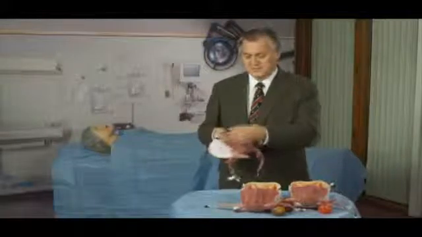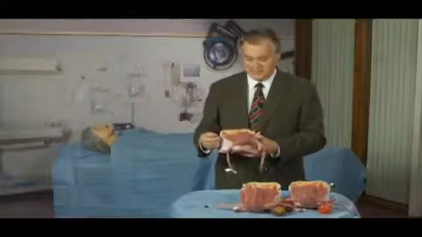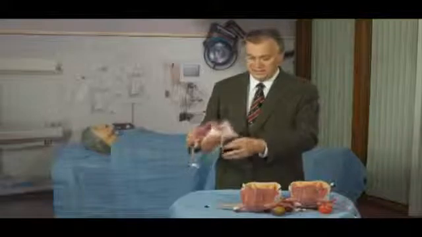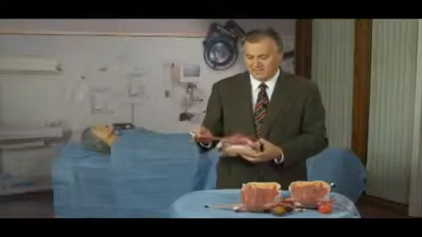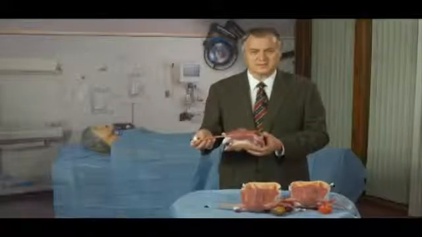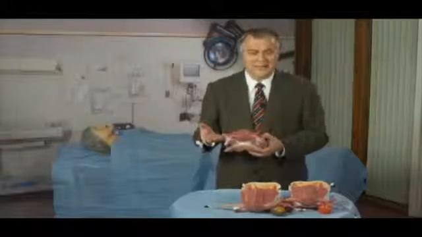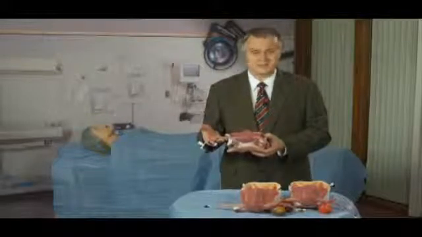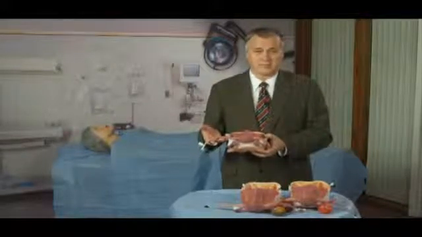You'll notice that this assembly has a blood supply here and here, as well as here and here. So this simulates the normal uterine blood supply in a fashion such that the learners can ligate a vessel, they can tie a knot on the vessel, and if their knot is not secure, it will continue to bleed.